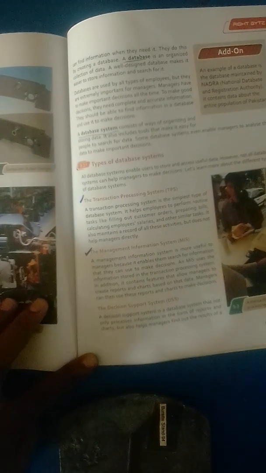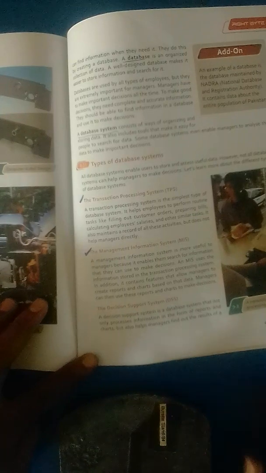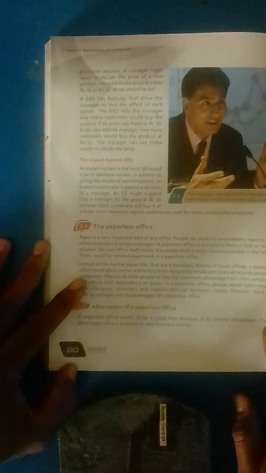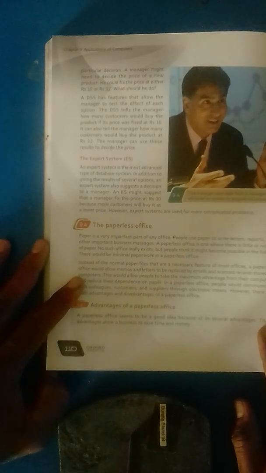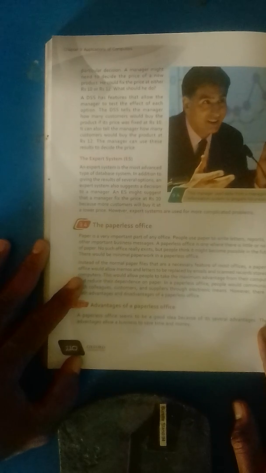So dear students, this type is known as the decision support system, and the second one is the expert system. An expert system is the most advanced type of database system. In addition to giving the results of several options, an expert system also suggests a decision to a manager, and might suggest that a manager fixes the price at Rs 10 because more customers will buy it at a lower price.